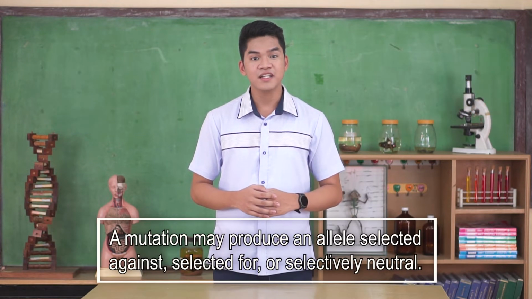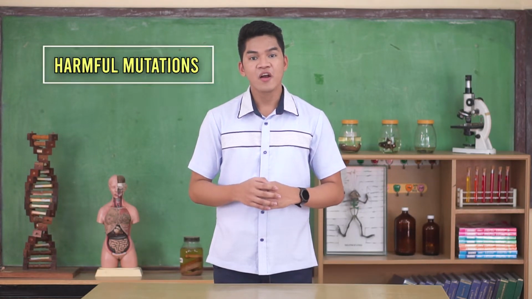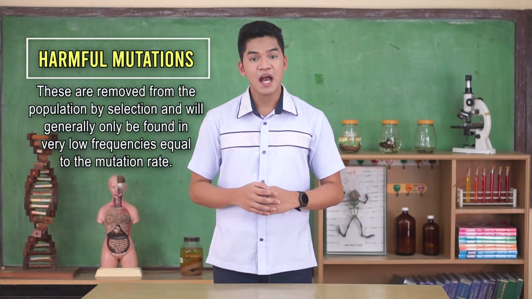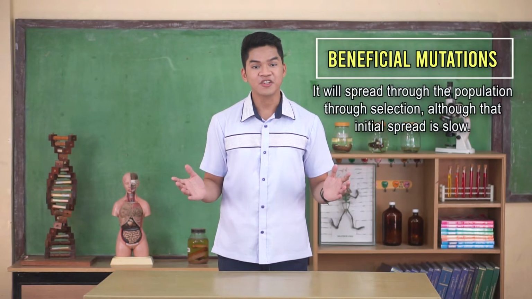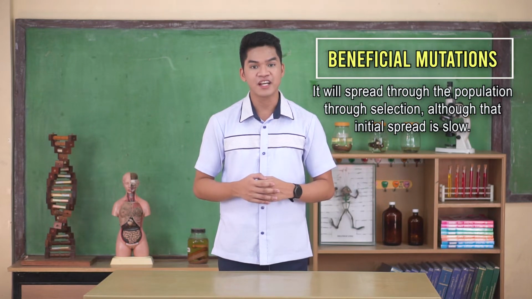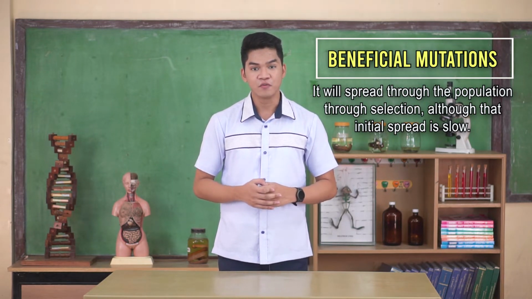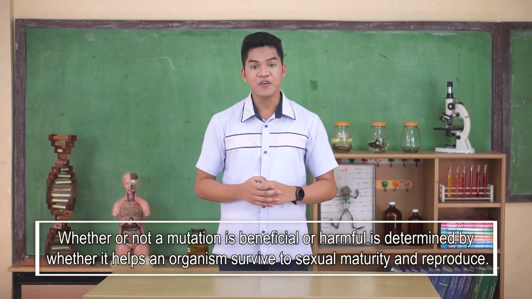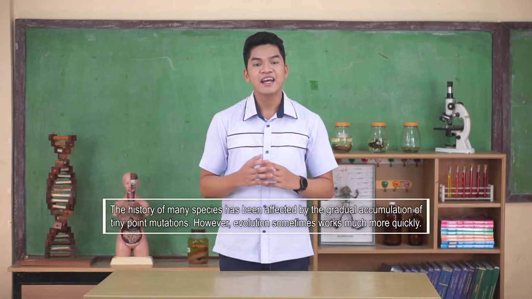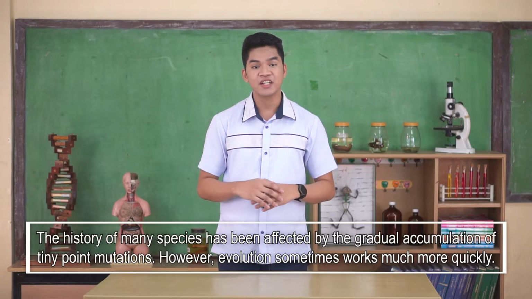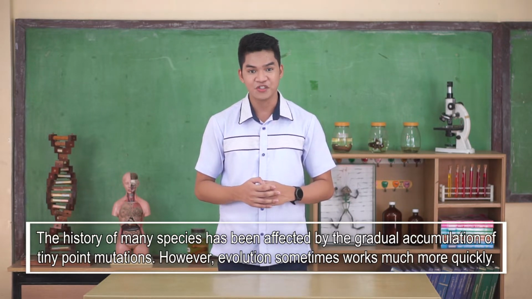A mutation may produce an allele selected against, selected for, or selectively neutral. Harmful mutations are removed from the population by selection and will generally only be found in very low frequencies, equal to the mutation rate. Beneficial mutations will spread through the population through selection, although the initial spread is slow. Whether or not a mutation is beneficial or harmful is determined by whether it helps an organism survive to sexual maturity and reproduce. The history of many species has been affected by the gradual accumulation of tiny point mutations.